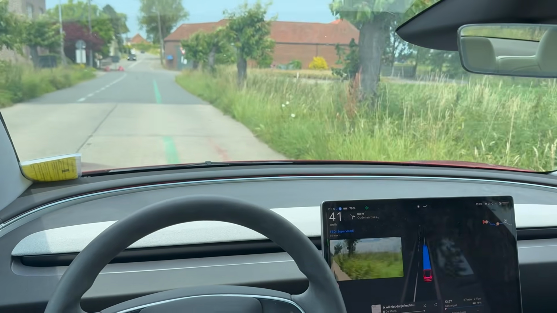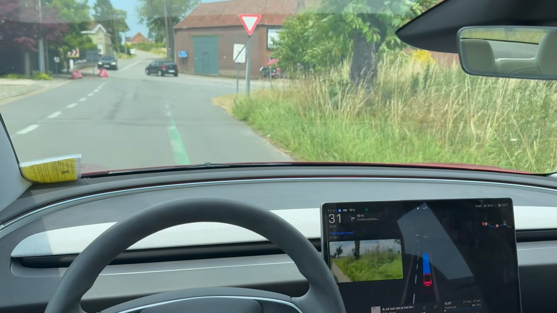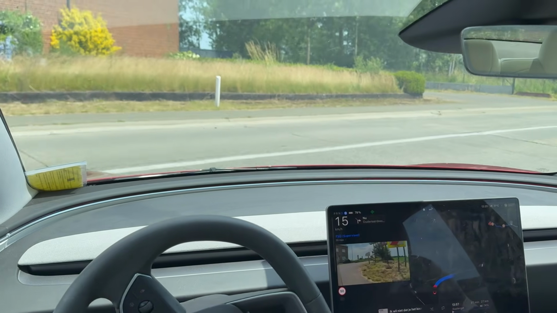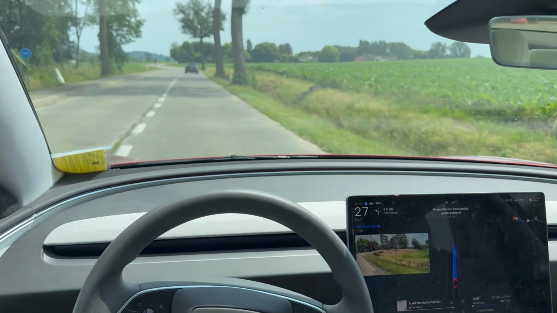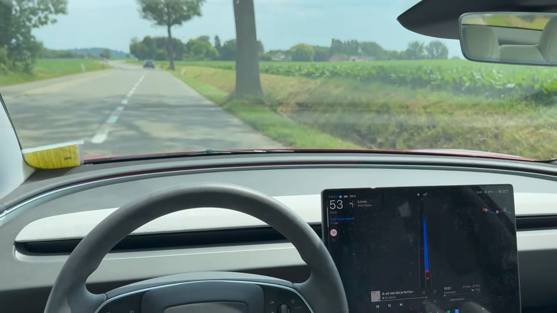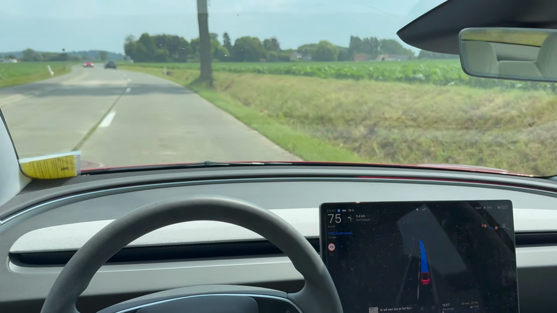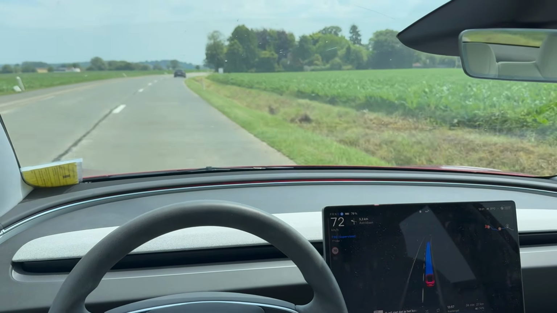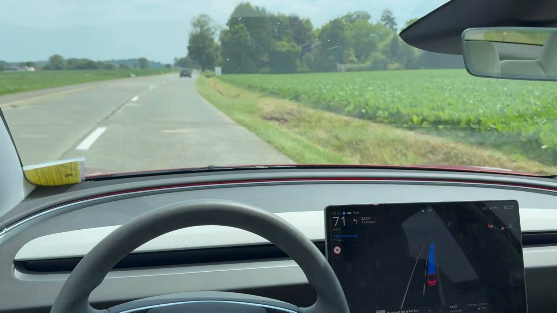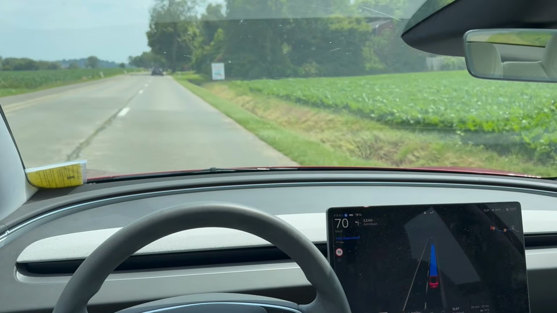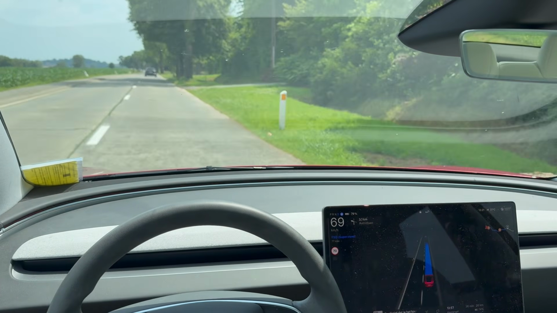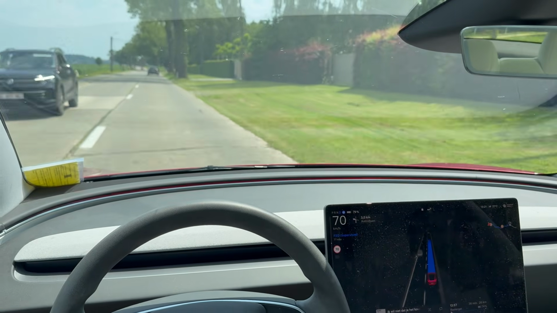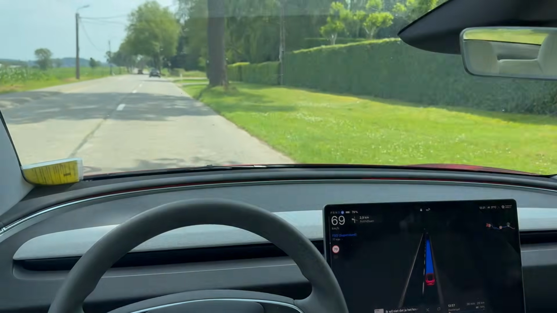We end up at another T junction where we turn to the right, a sharp turn. We follow the black car and it goes immediately because no other cars are coming. This is a 70 km/h road. I accelerate to 70 and now it's following the black car. It has a lead car, so no problem. It knows that it's safe. So I can let it go and it will keep the speed of the previous car.